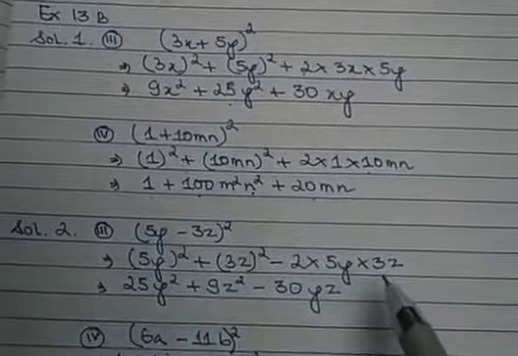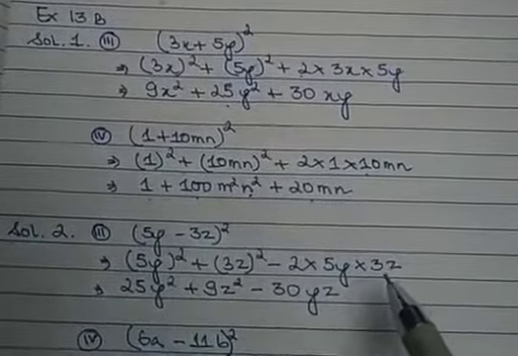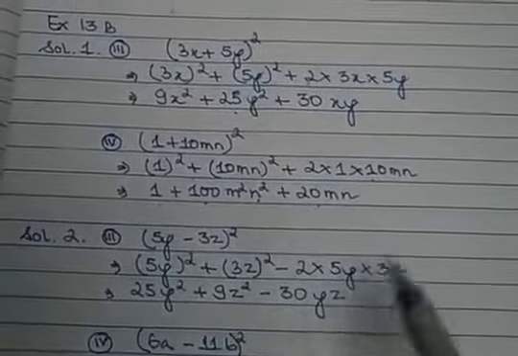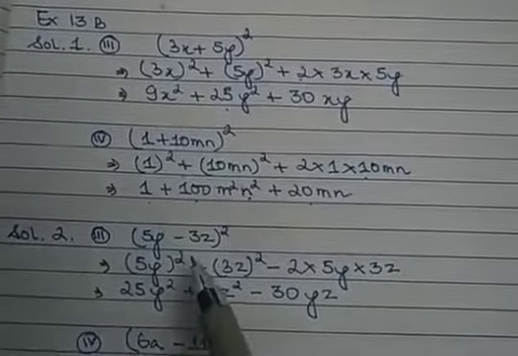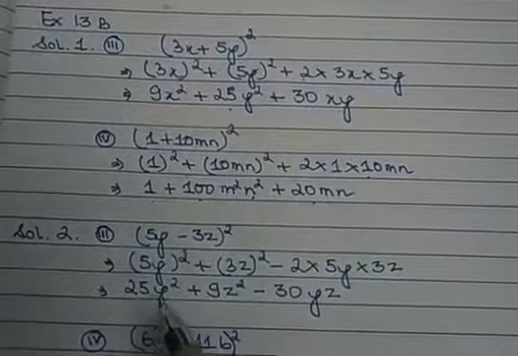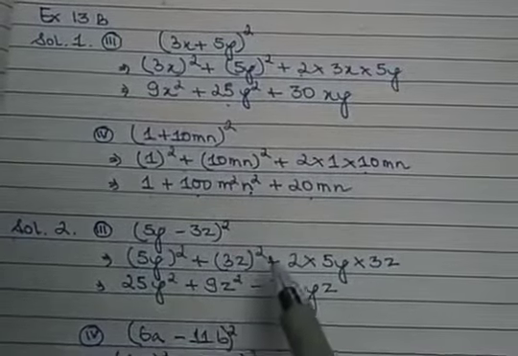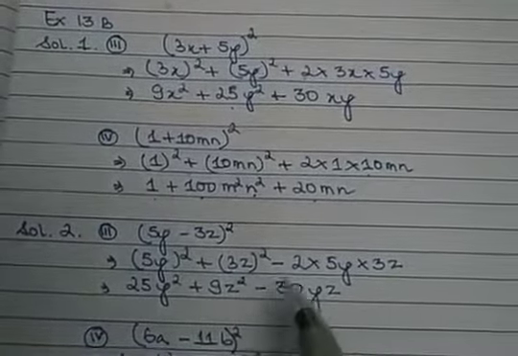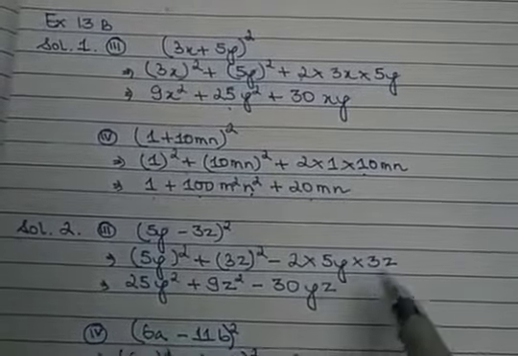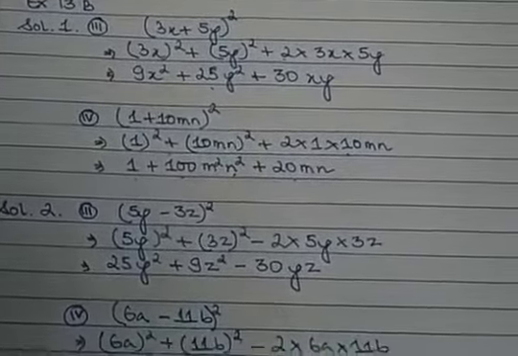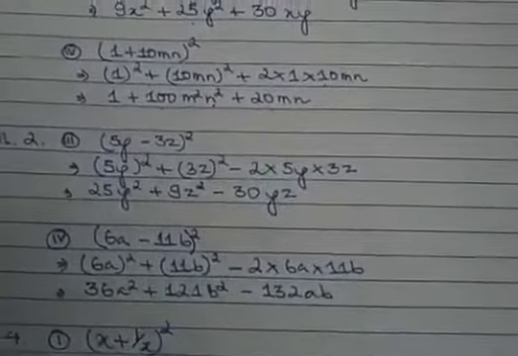So we haven't taken the sign, see, just the term comes, no need to bring the sign as well. So 5y square, 5 square is 25, we know that, so 25y square plus 3z square, 3 square is 9, 9z square minus 2, 5 times 3 is 30, so 30yz. Okay, let's do one more time.